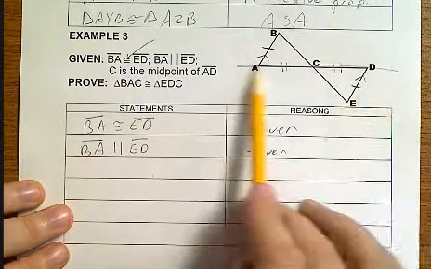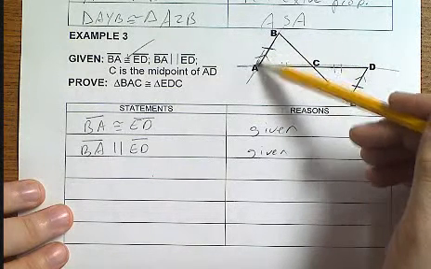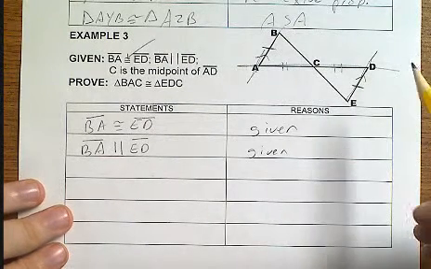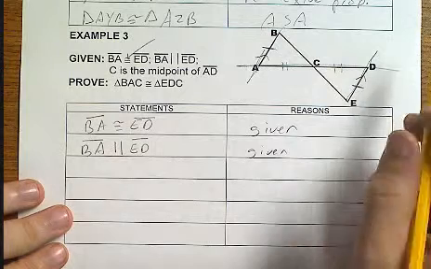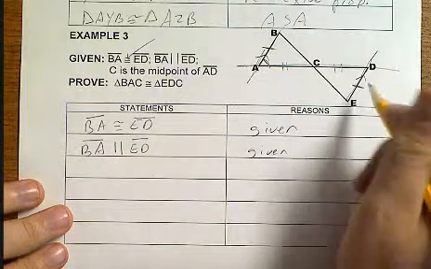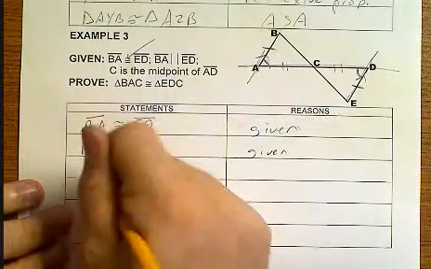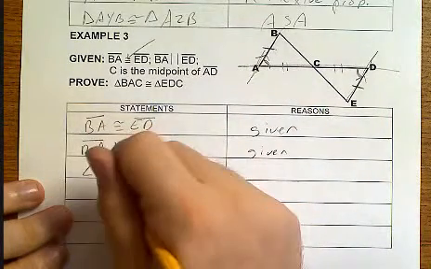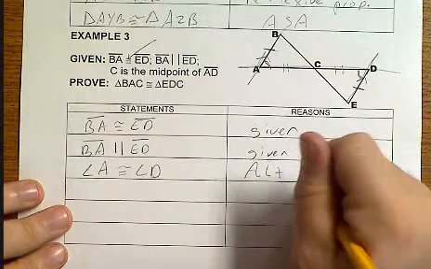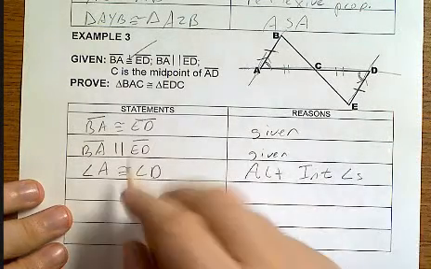I've got two parallel lines cut by a transversal, and I see that this angle right here, angle A, and this angle right here, angle D, well, they're alternate interior angles. Angle A is congruent to angle D because they're alternate interior angles. Got my congruency statement.